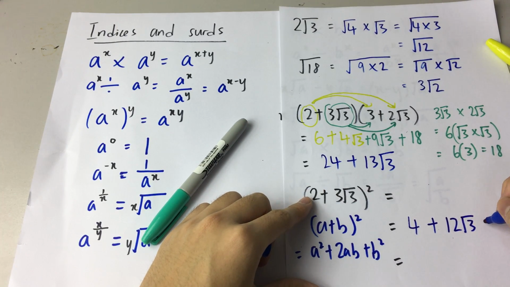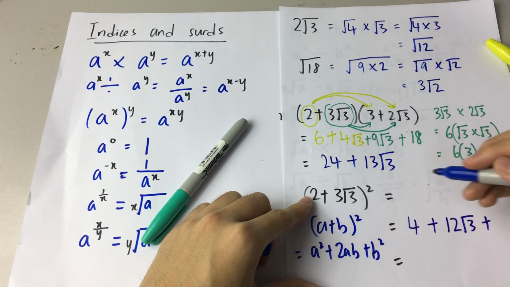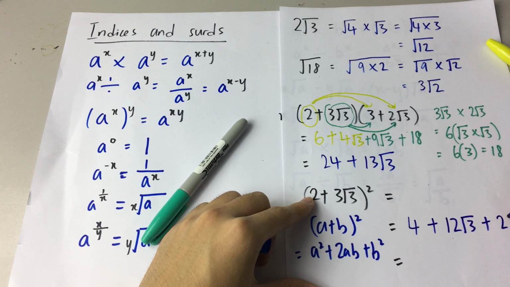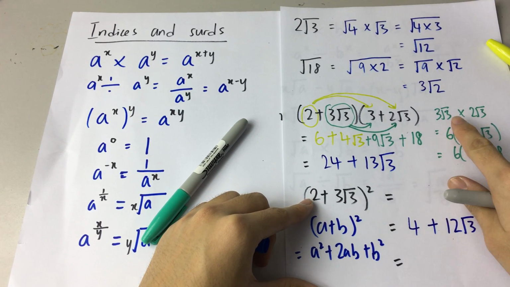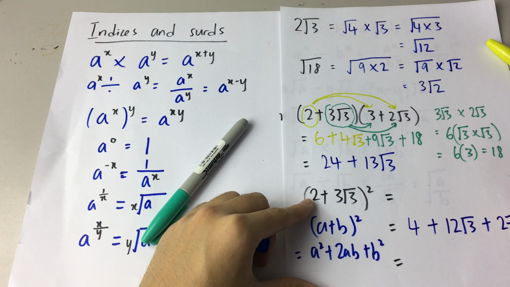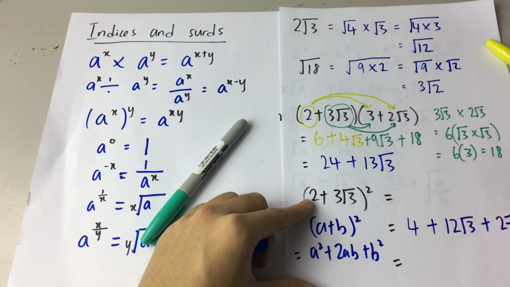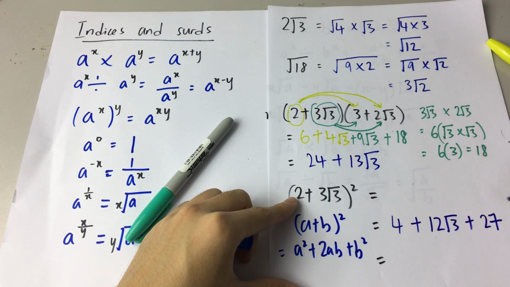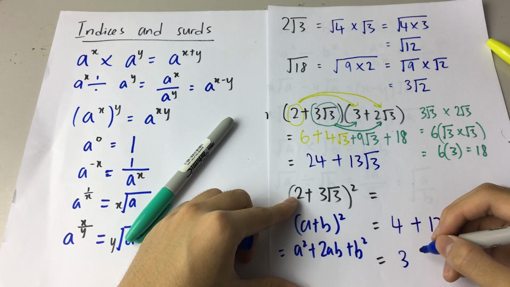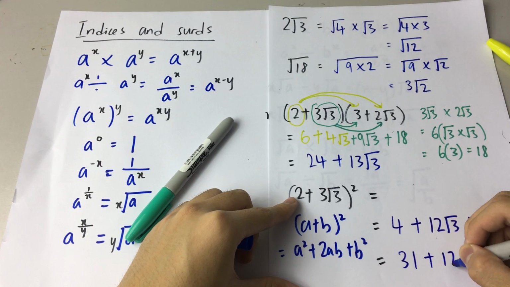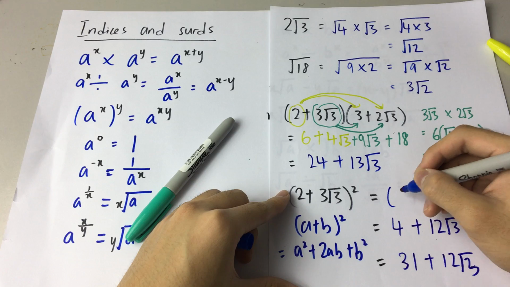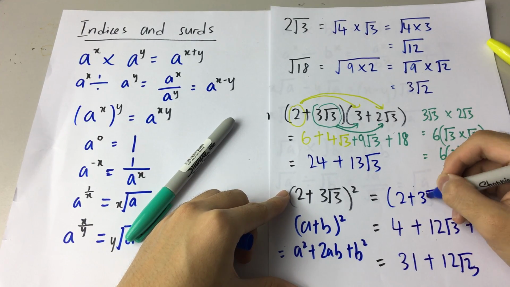Then you get the b squared. So 3 root 3 squared. What do you get? 9 times 3, you get 27. You need to work it out mentally as you progress. So you see here, this root 3 very easy lah. Then we add all together, we get 31 plus 12 root 3, sorry.